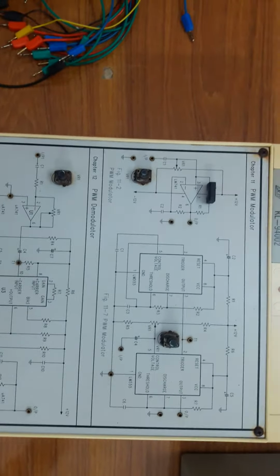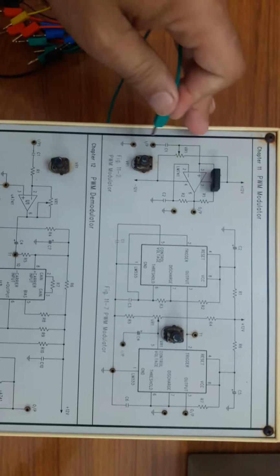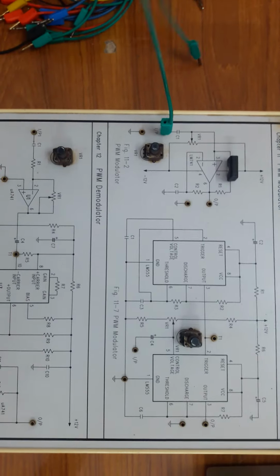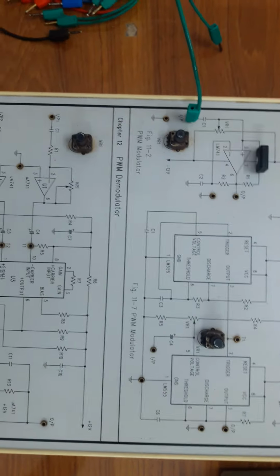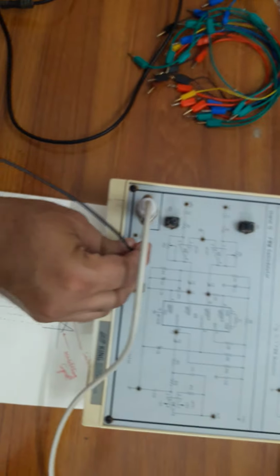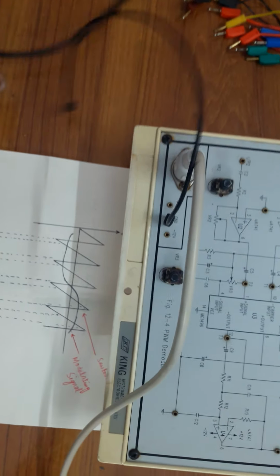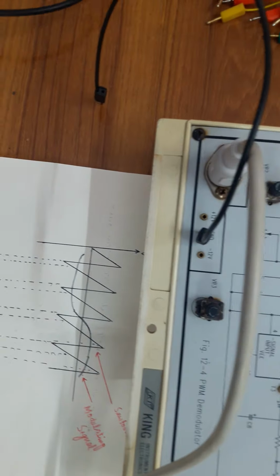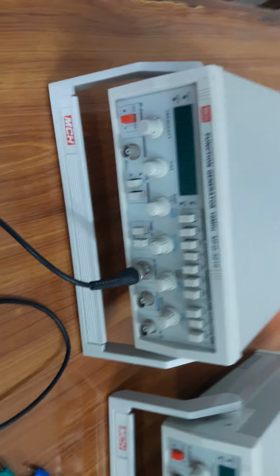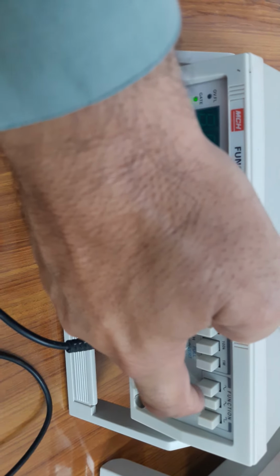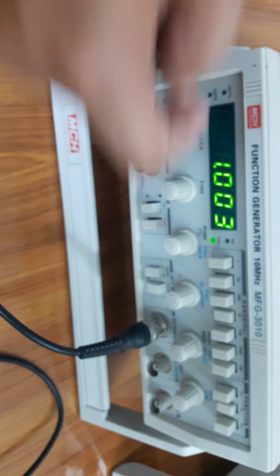So first of all, I am connecting the IP1 in the comparator side. For ground, I am connecting the ground pin in the ground side, and here I am applying the analog signal, 1 kHz and the sawtooth waveform.